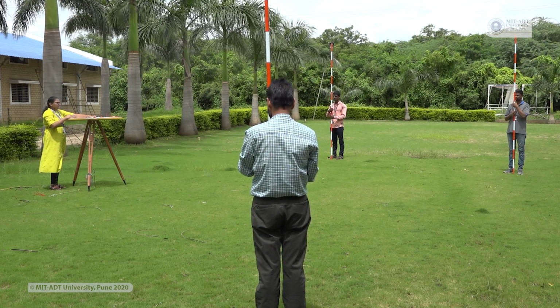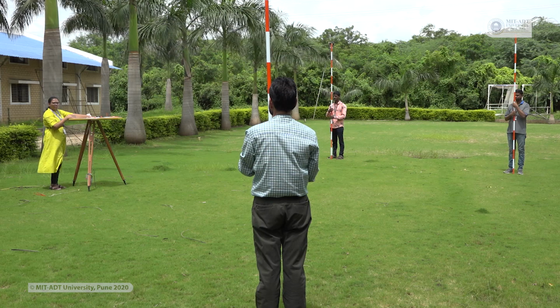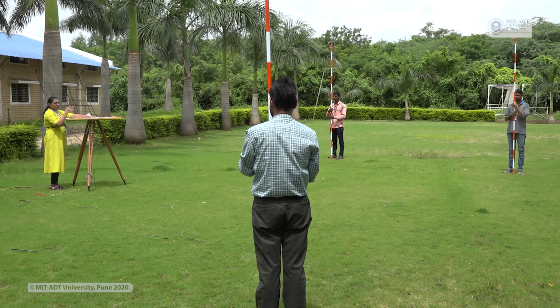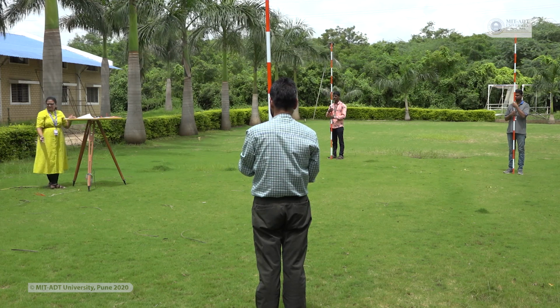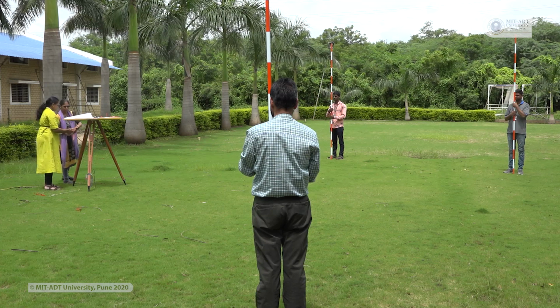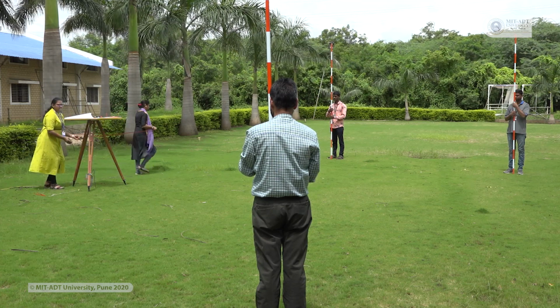Now I will measure the distance between these 2 points from my point. So already station distance is measured, so we will measure the distance of 2 objects from my point. So by using the tape, I will measure the distance. So I will just adjust the tape and I will measure the distance.